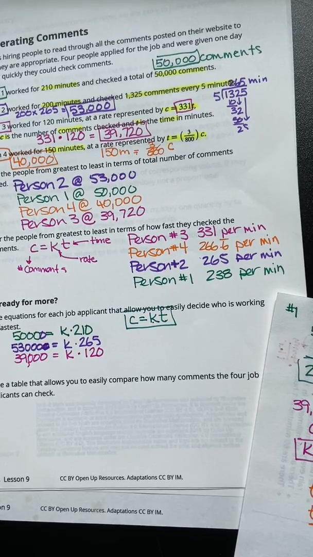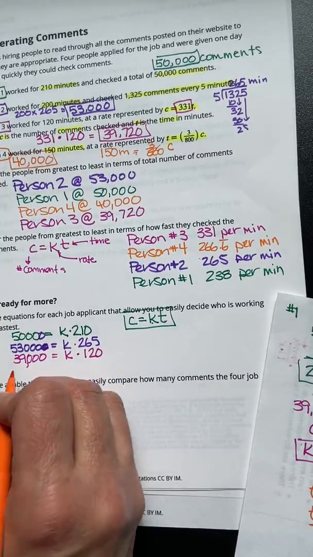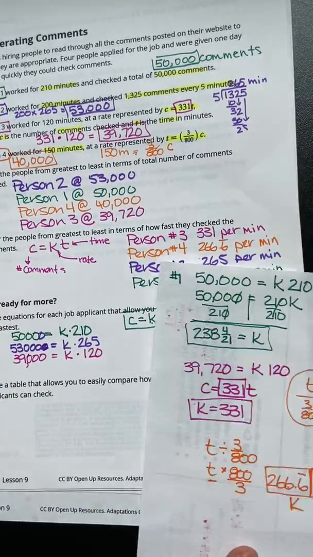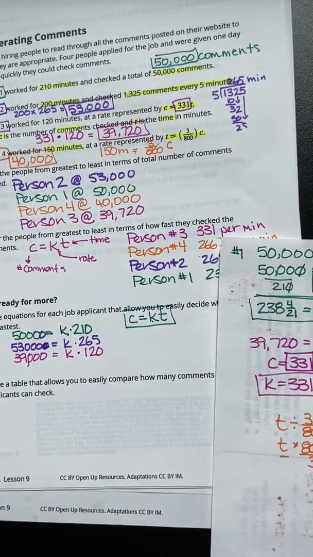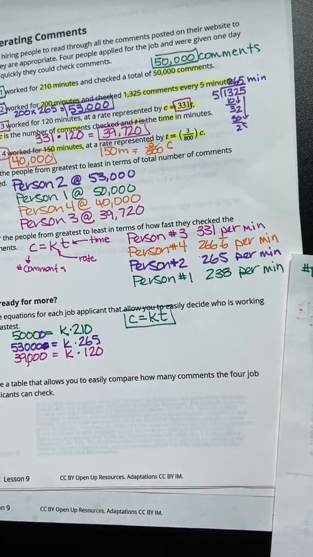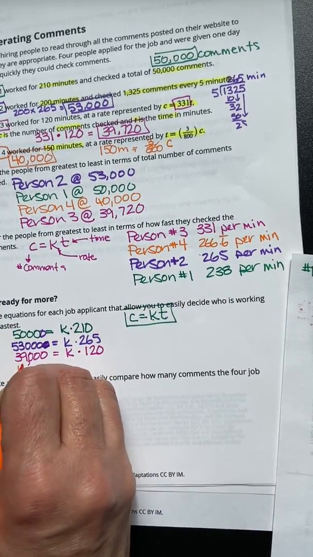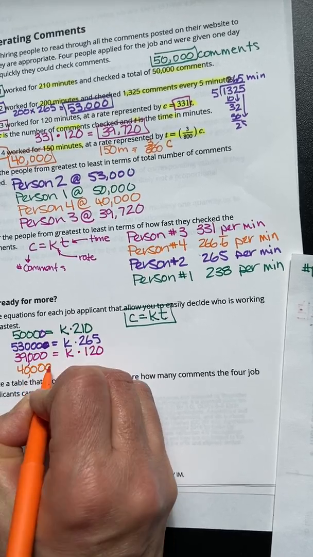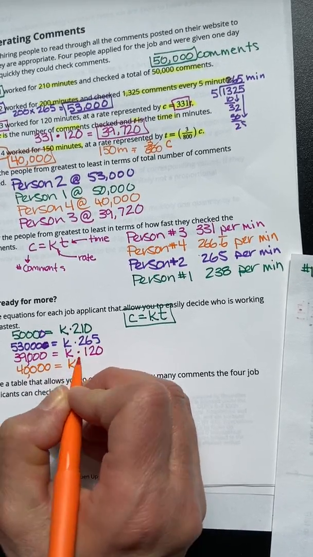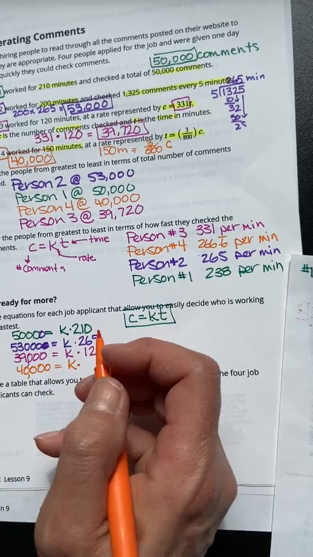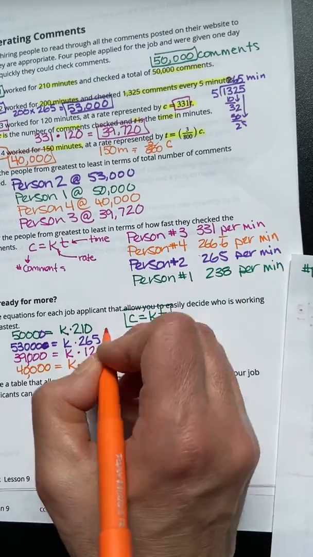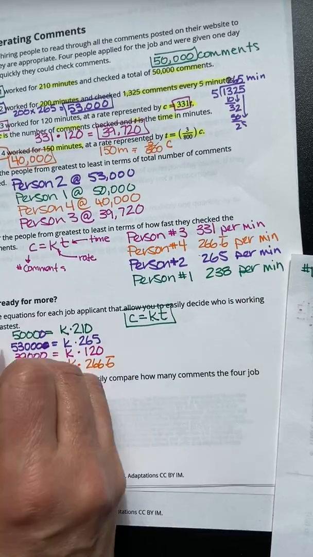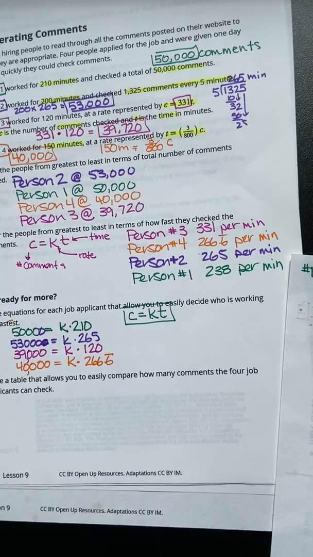And then person 4, we had to change his around a little bit. He did 40,000 comments, equal to K times, let's say 267. I'll just use that. So those would be all the equations for them, guys.